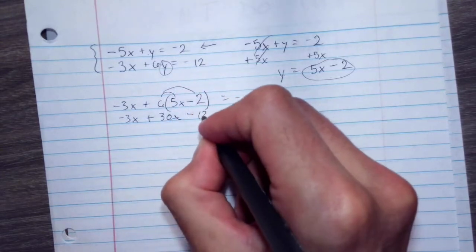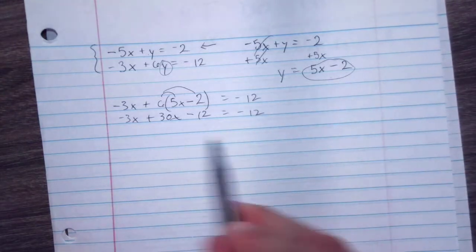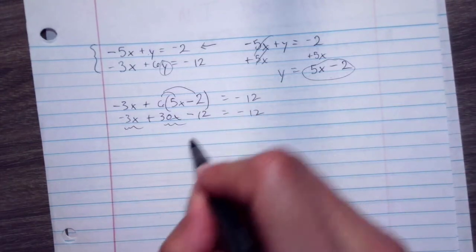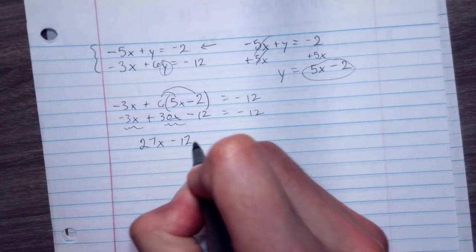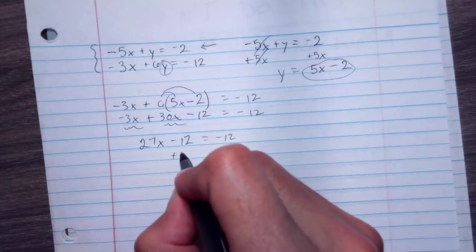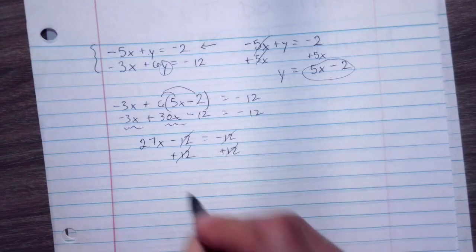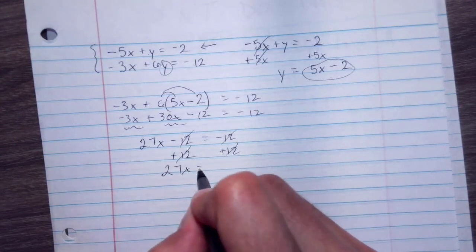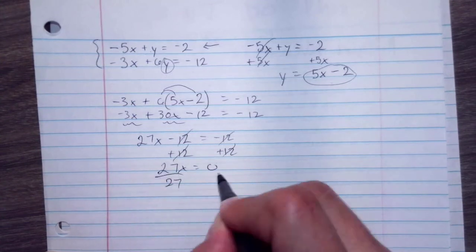minus 12 equals -12. And now I will combine like terms and solve for x. So that would be 27x minus 12 equals -12, plus 12 plus 12. They cancel out. So that means I have 27x equals 0. Divide by 27.